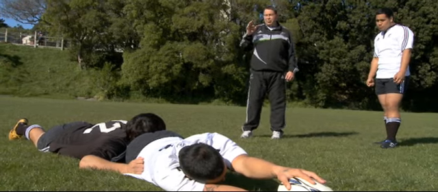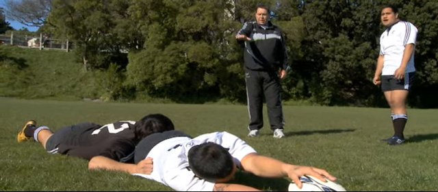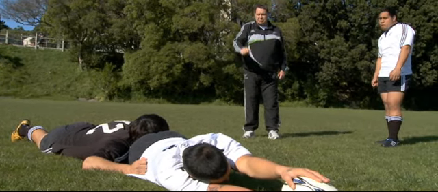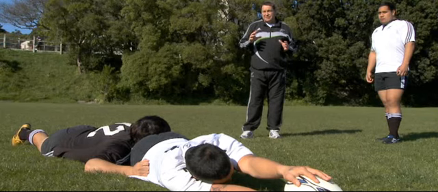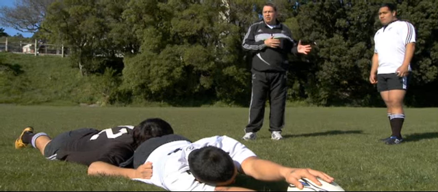Here we are, part one of our breakdown. We've posted the tackle, nice tackle's been made. Now we're looking to establish what comes next. Now we have a number of players obviously that will arrive at this breakdown, but what we're going to break down here is show you what happens with the first arrival player.